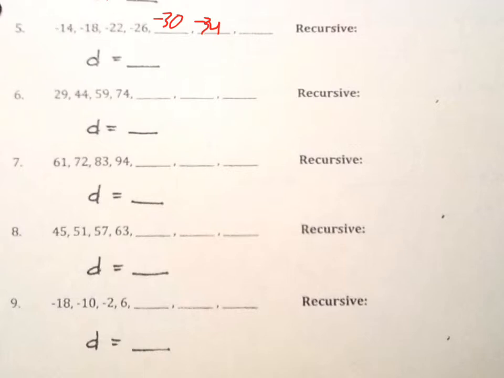And this next one, I'm going to write it down below because I'm running out of space on the top of my iPad. Anyway, if you subtract 4, you're going to get negative 38. And if you're going to subtract 4 every time, your common difference is negative 4. And your recursive function: every term in the sequence is the previous one minus 4, and start your sequence at negative 14. So there's my recursive function.